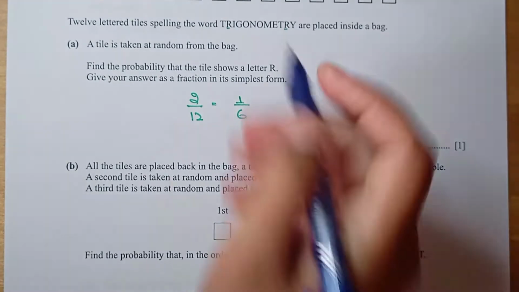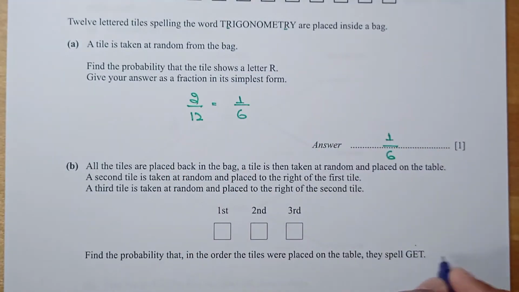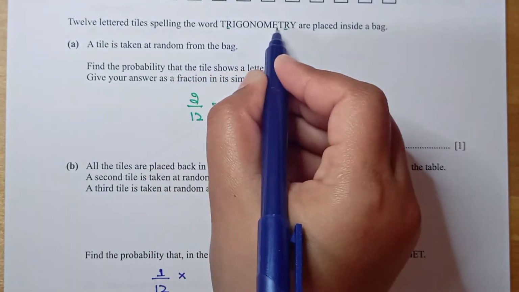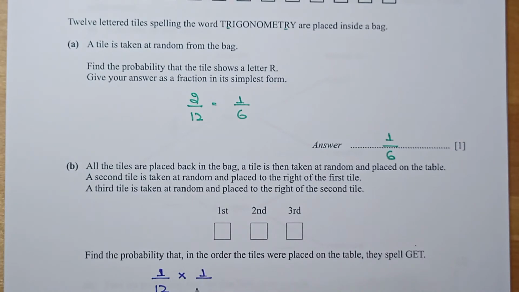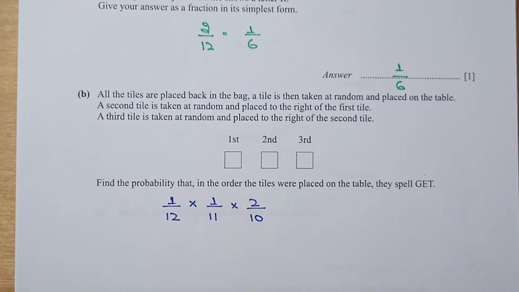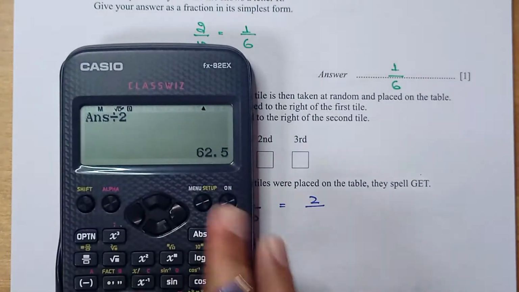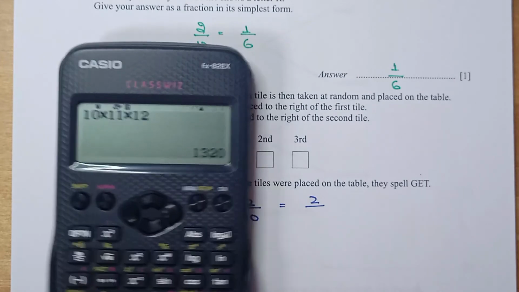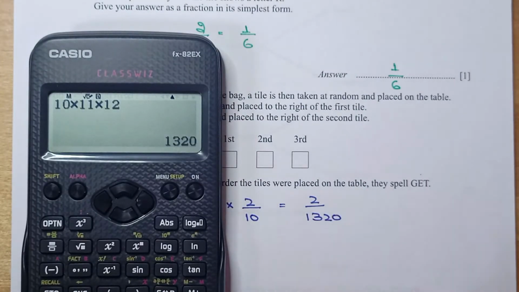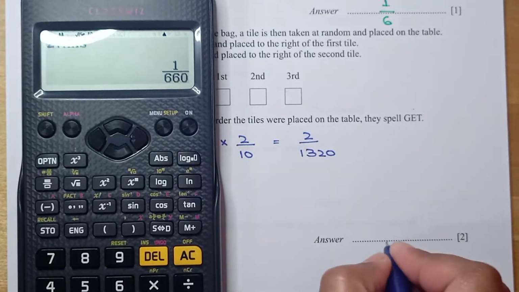So let me find. There is just one G, so the probability for G is 1 out of 12. Right? And times for E, how many E's in trigonometry? Just one E, and then now letters are left with 11, times T. There are 2 T's, and 10 tiles are left. Okay, so let me multiply 1 times 2 would be 2 over 10 times 11 times 12. This is 1,320. So let me convert it into simplest form. This would be 1 out of 660.